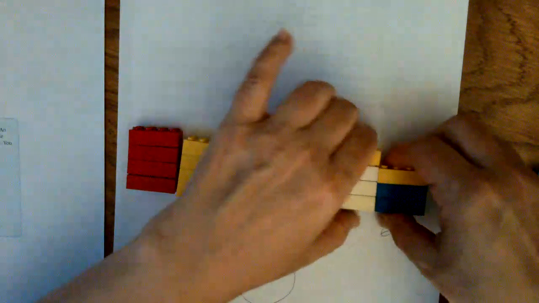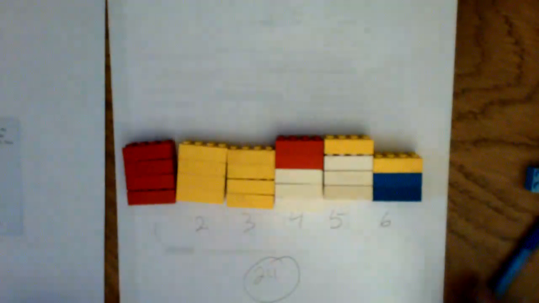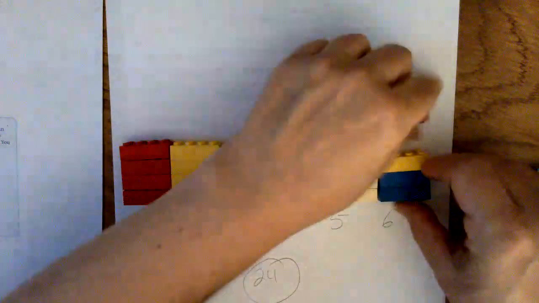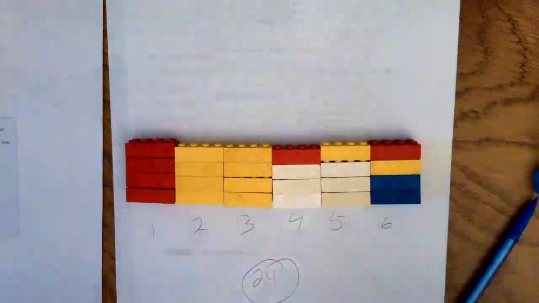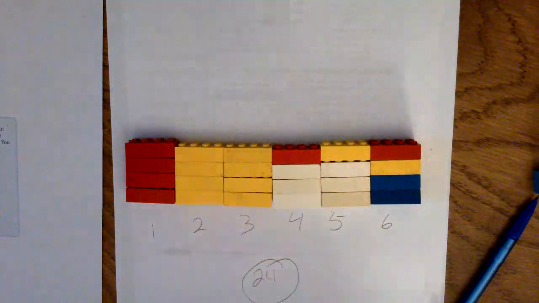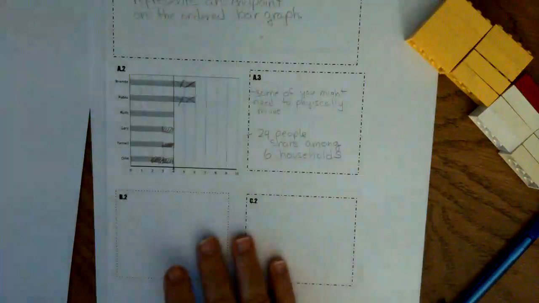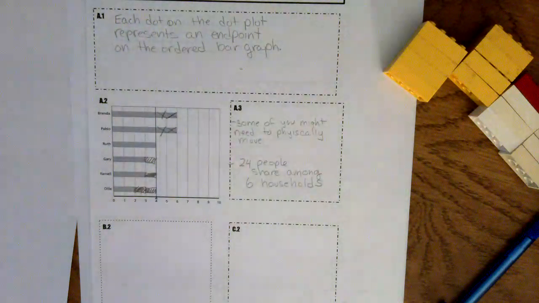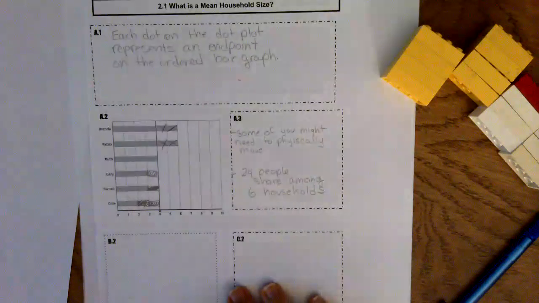Okay, 24 people that I am breaking into 6 households, and I'm missing a person over here. This one wanted to stay for dinner. Come back home. Okay, and we are breaking them into these 6 households. So keep that in mind as we keep going on. All right. So again, some of you might have just said, you know what, I needed to physically move them around. I need to visually see it. And some of you might have been like, oh, there's 24 people, and I'm sharing them among 6 households.